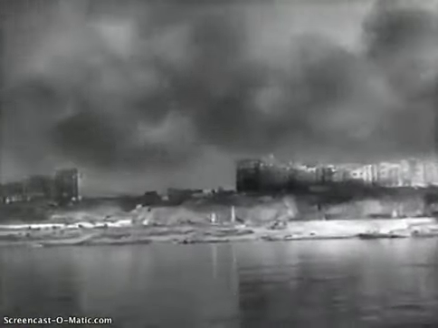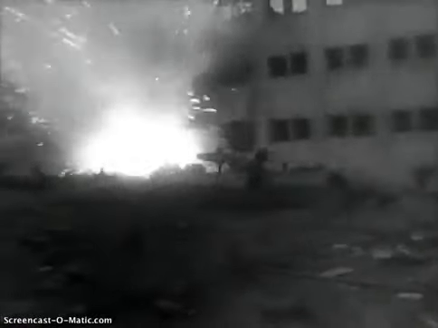For 6 months, battle raged at Stalingrad. Hitler sent 500,000 men. The Germans were trapped and forced to surrender. The tide of war was turning.